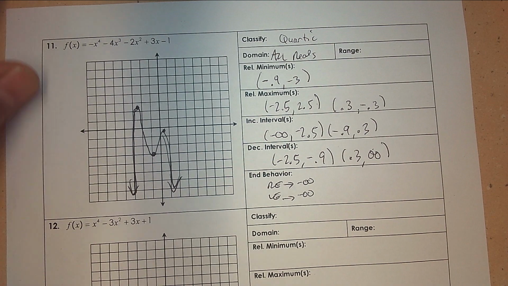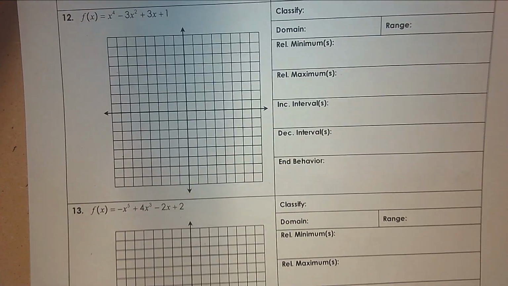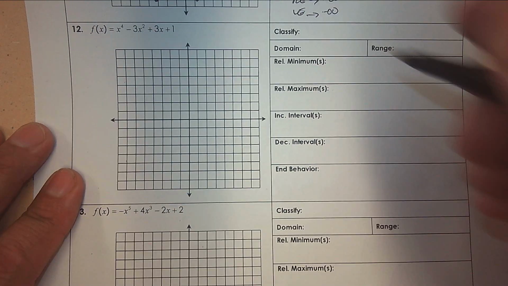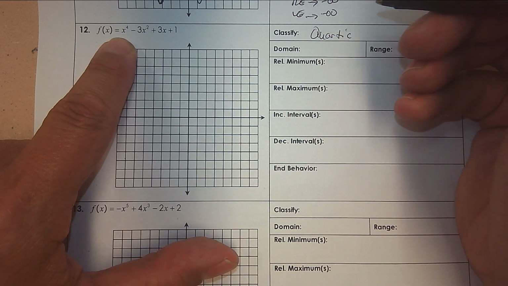All right, two more. 12 and 13. Use Desmos, press pause, then come back. You, then me. So this is called a quartic because the exponent is 4. The domain is all reals.